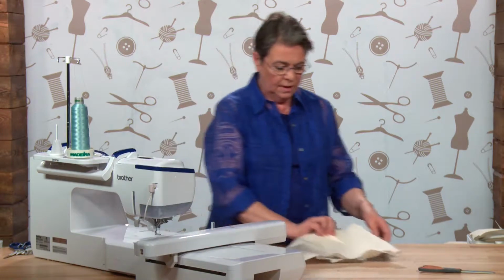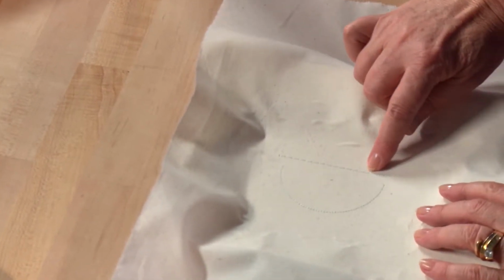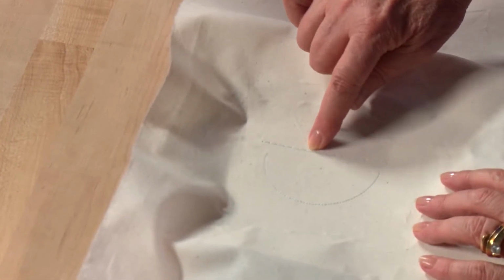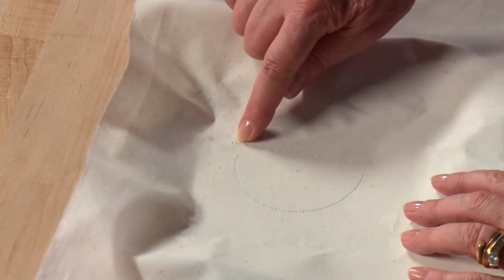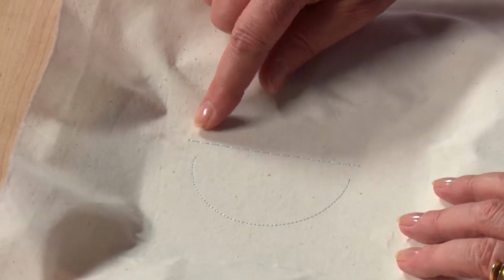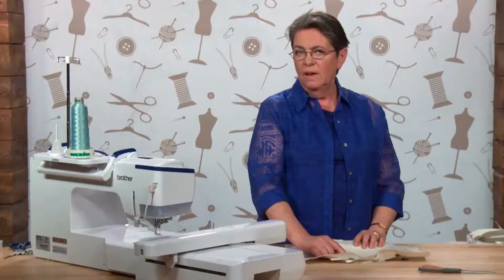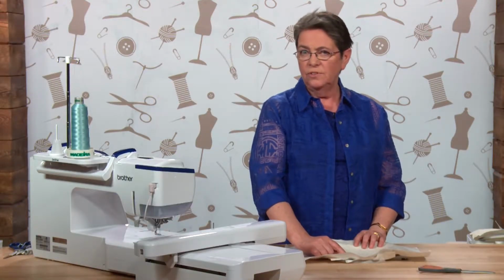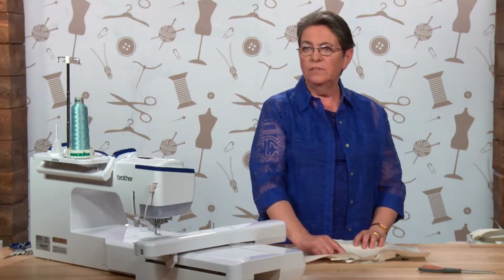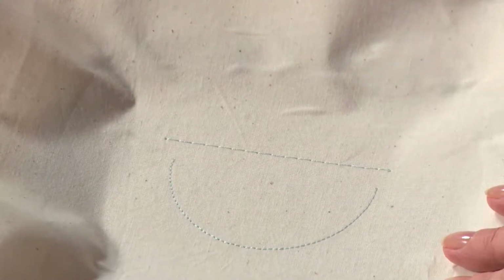I'm going to pull it out and look at it down here. Okay, so can you see that the stitches in the alignment line are actually a lot longer? They're really more like a basting stitch. And that's important because if you had sewn this with a regular stitch length, you'd be digging those stitches out forever and you'd have lots of extra holes in your fabric. So we really want this to just be a marker.